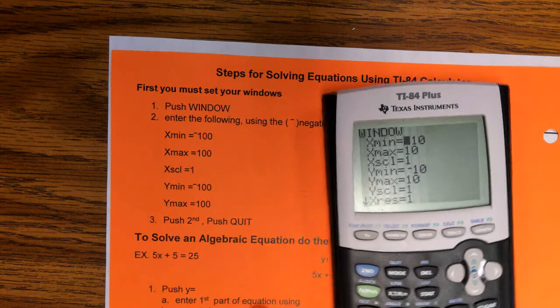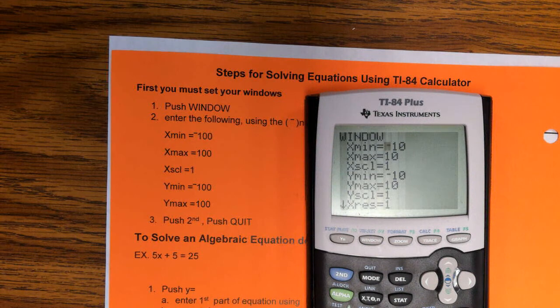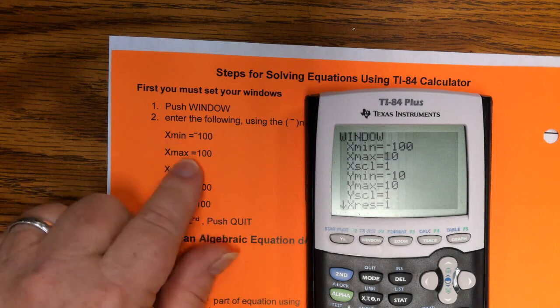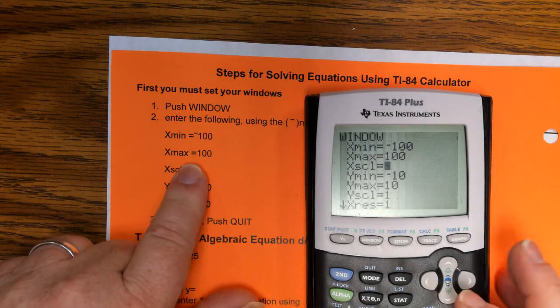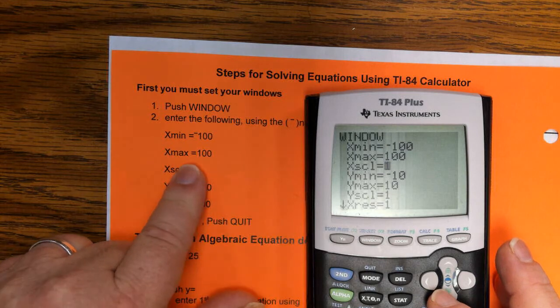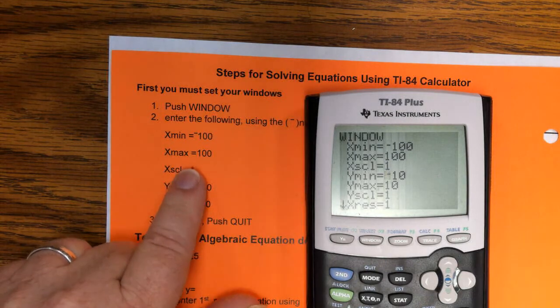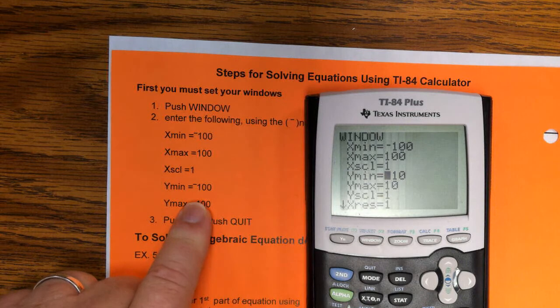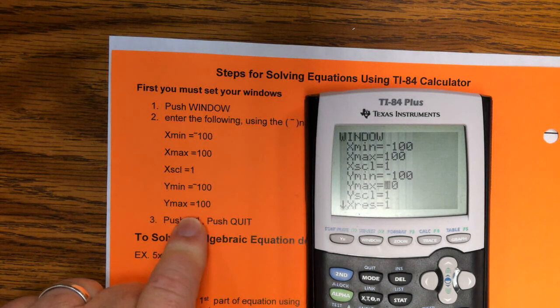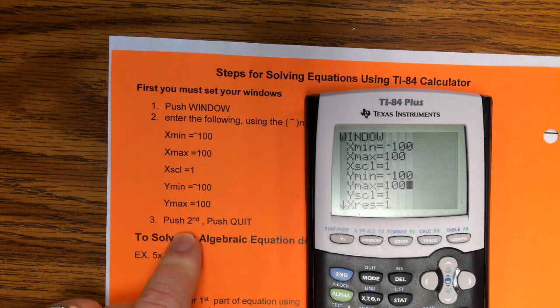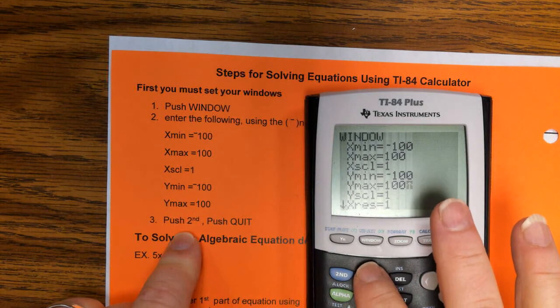If your calculator has been cleared, this is what your Windows settings should look like. And we want to change that to negative 100. X maximum is 100. We're going to leave our XSCL at 1. We're going to put Y minimum at negative 100, and then we are going to put Y maximum at 100. The rest we're not going to change. And then we're going to push second and quit, which is the mode key.